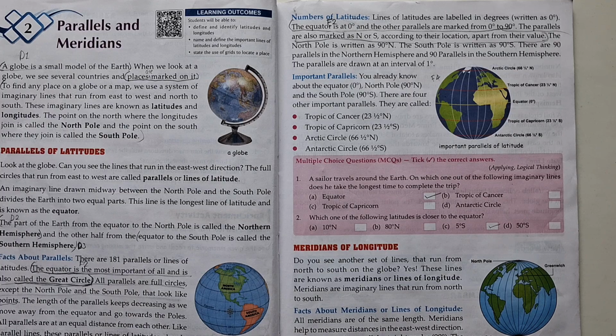Tropic of Capricorn, 23 and a half degrees south. Arctic Circle, 66 and a half degrees north. Antarctic Circle, 66 and a half degrees south.